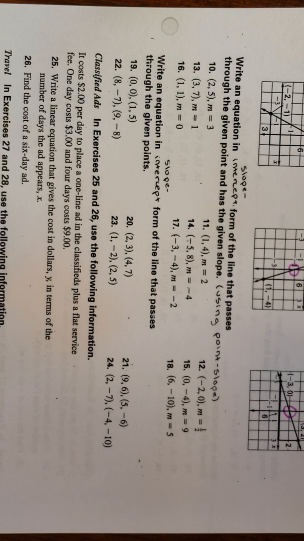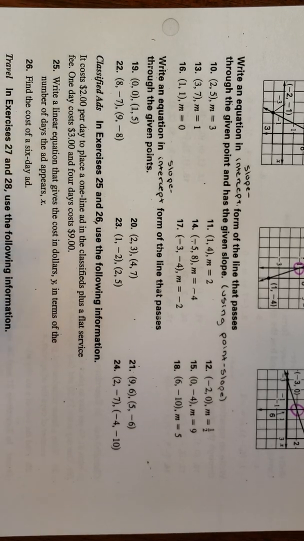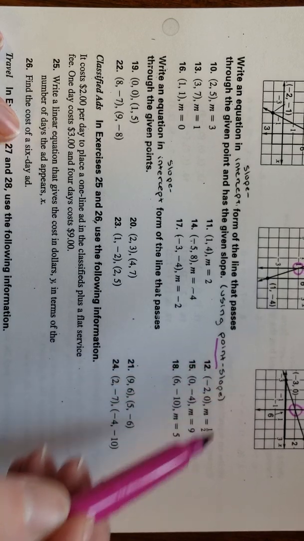Okay, for 10 through 18, you are going to write your equation again in slope-intercept form. And I would like for you to please use the point slope form when you're doing your work. So of course you'll have lined paper when you're doing this. This would be a lot to do in your head. And again, I want you to use point slope, the new strategy.